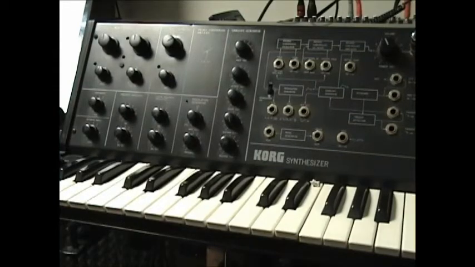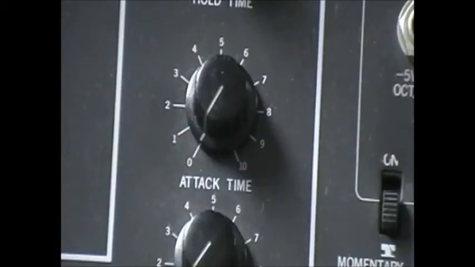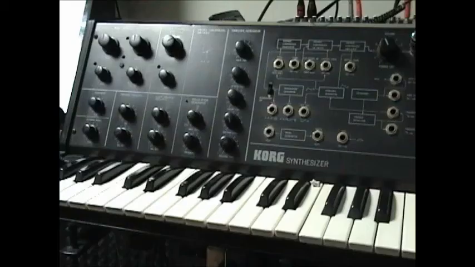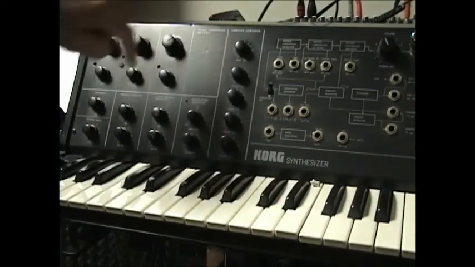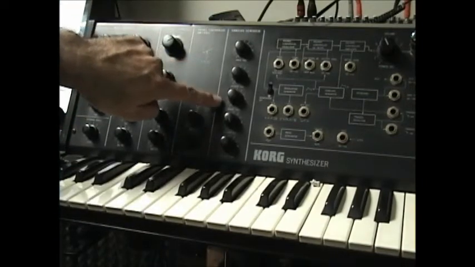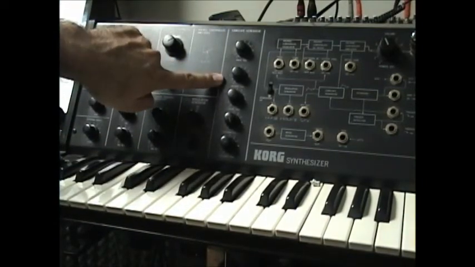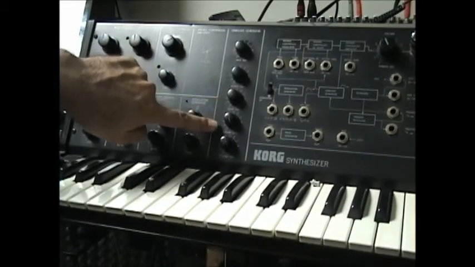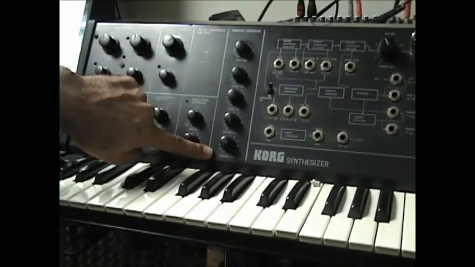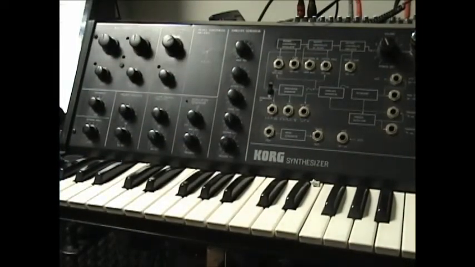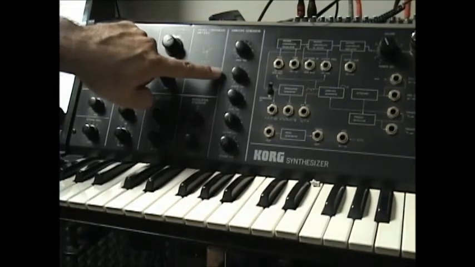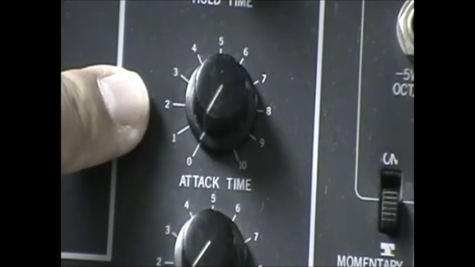Now, the attack time control is one stage of an ADSR envelope generator. This is the envelope generator section on the panel of the Korg. And as you can see, there's ADSR, which stands for attack, decay, sustain, and release. And the Korg also has a hold control. In this video, I'm only going to be discussing the attack time control, for obvious reasons.